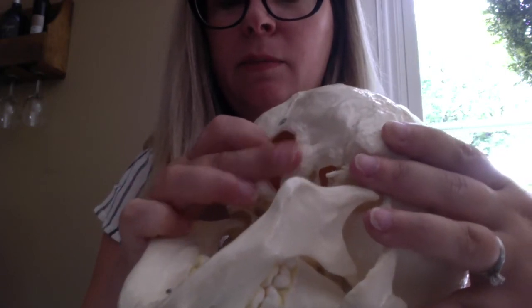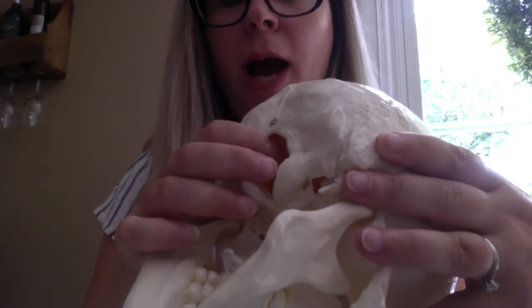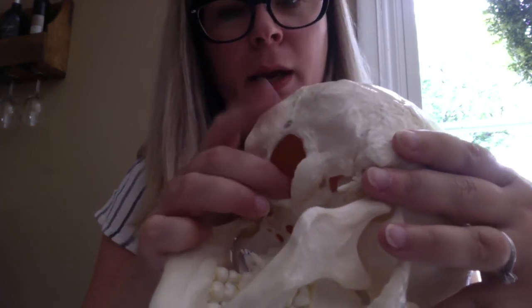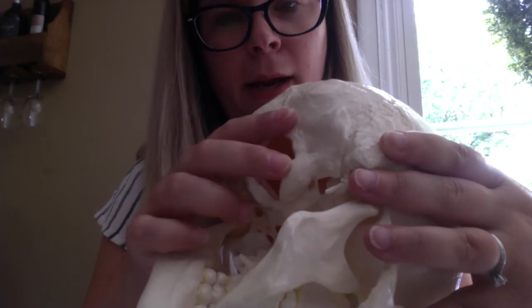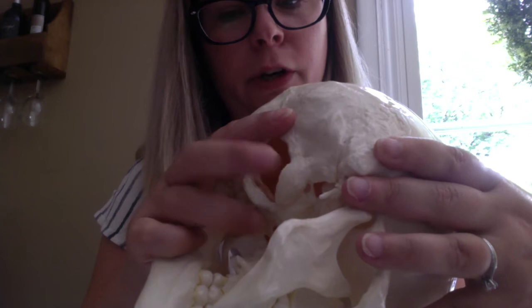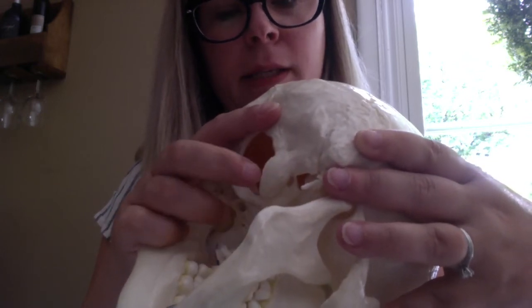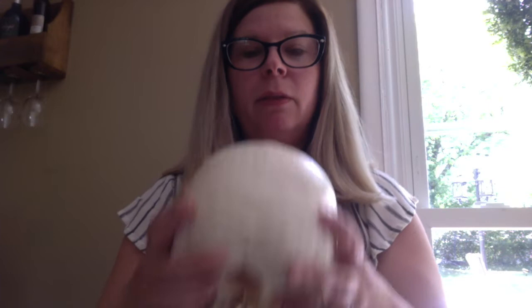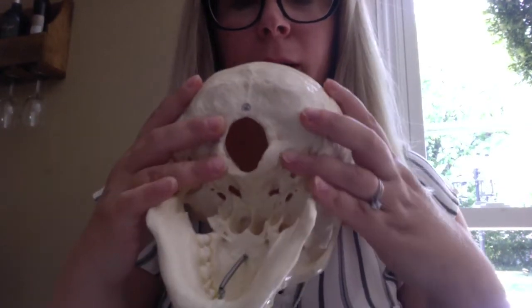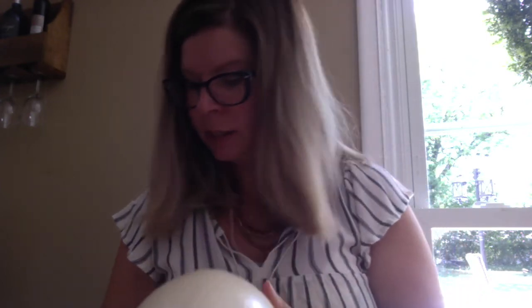It's nice and smooth, right on the outside of those foramen magnum. That is your occipital condyle, okay? Occipital bone, condyle is where it's going to attach to your vertebrae. So your first vertebrae attaches right here, and it's nice and smooth because it's a great joint, right? We can roll it all the way around. That's our occipital condyles, okay? So, occipital condyle.